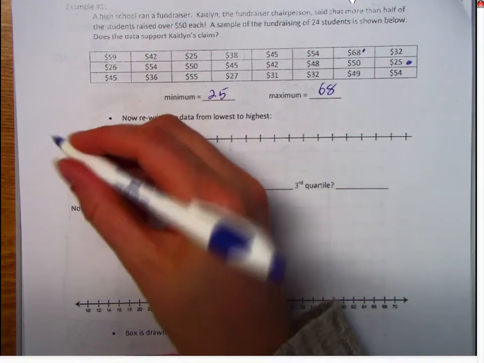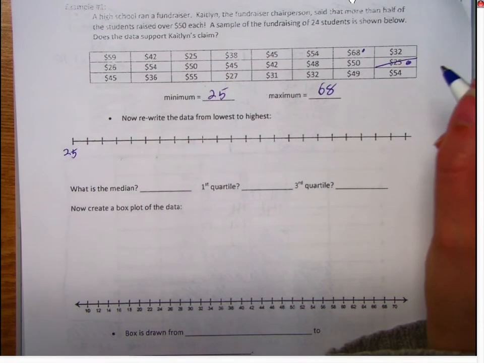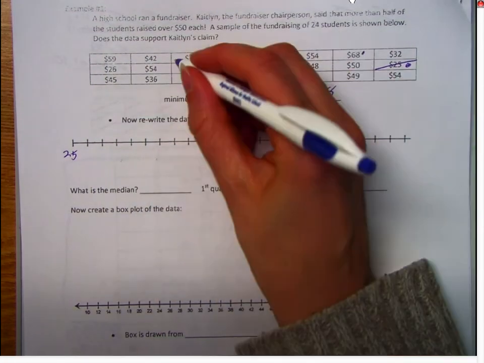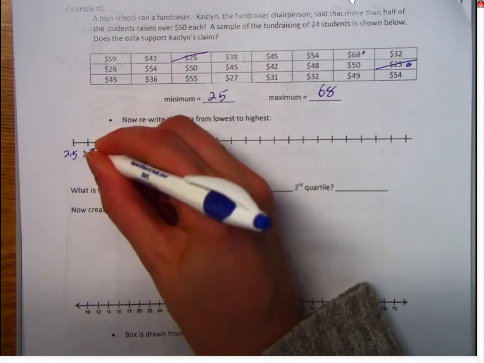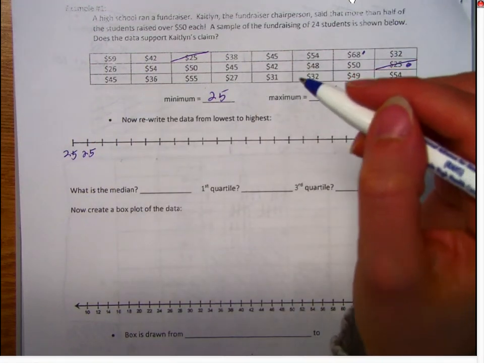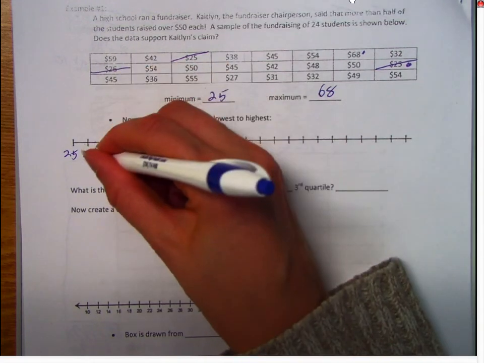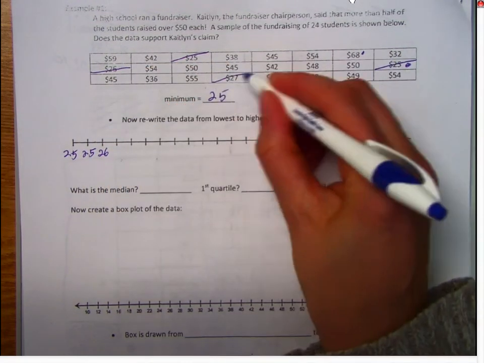So for example, I'm going to write 25 first, and then I'm going to cross it out. And then I have another 25 right here. And then I have 26 right here. 27.